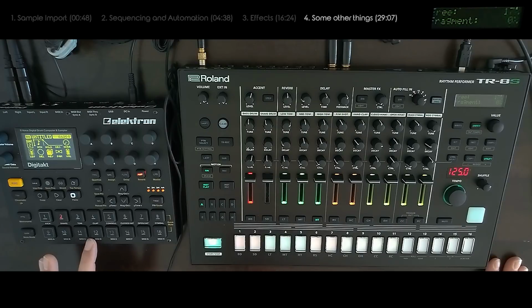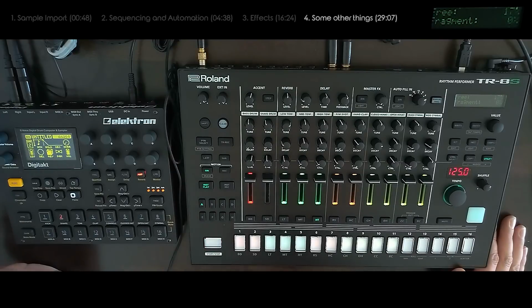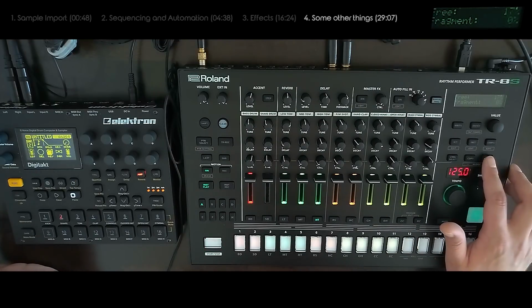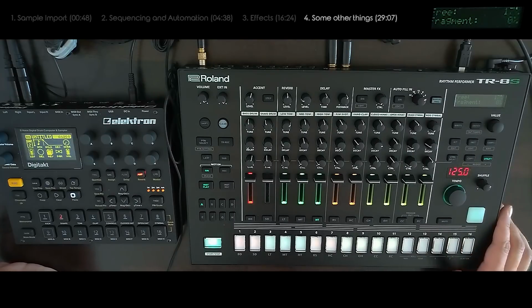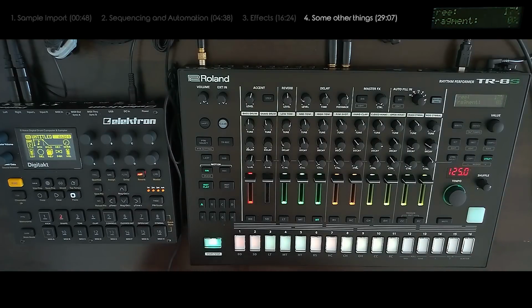Not just converted to mono, but also converted to some kind of Elektron specific format. Maybe this is why it is a bit more efficient here and not so efficient there. I will go a little bit more into these things and try them out to find out if this is the case. But anyway, that's basically the quick overview of these things.